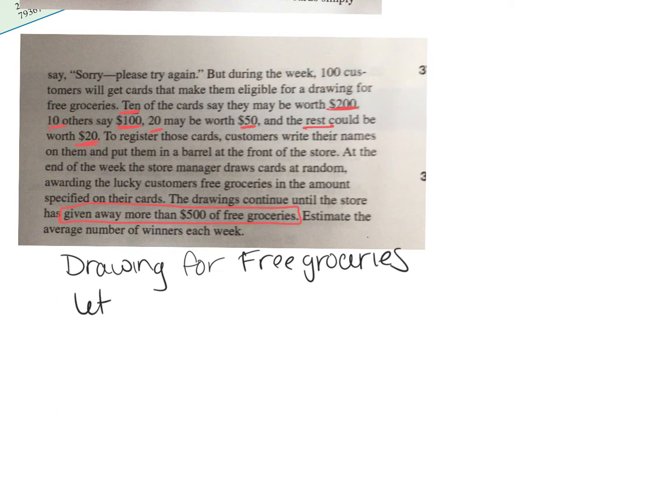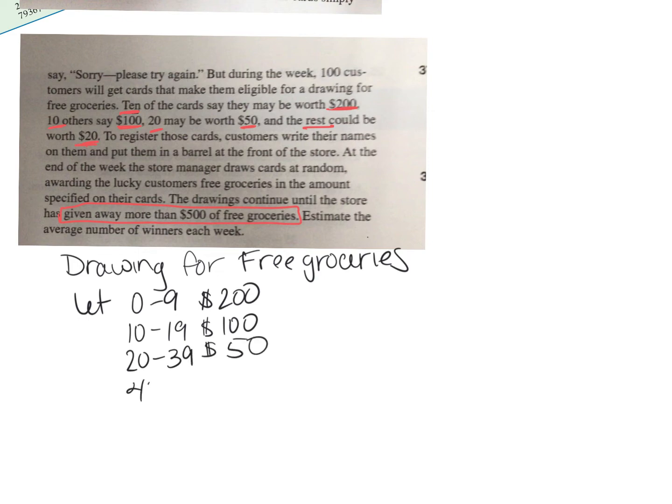We're going to let 0 to 9 be worth 200. That's 10 numbers. 10 to 19, 10 more numbers are worth 100. 20 of them, 20 to 39, are worth $50, and the rest, 40 to 99, are worth 20. Okay, so we're going to use this time randint, 0, 99.